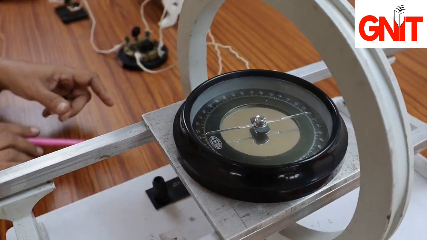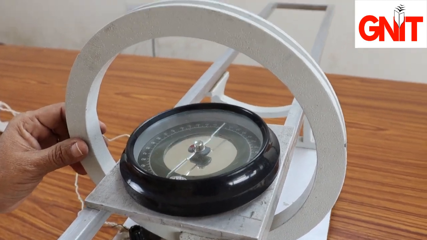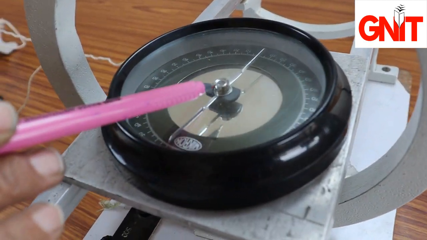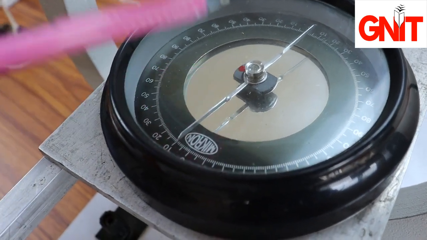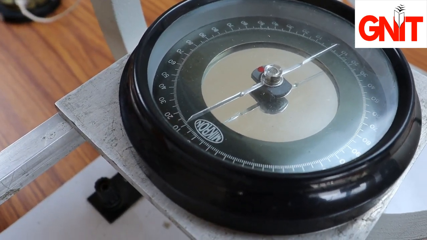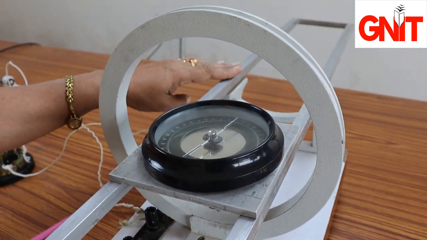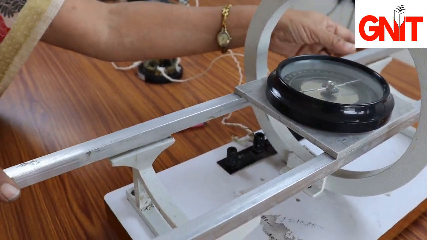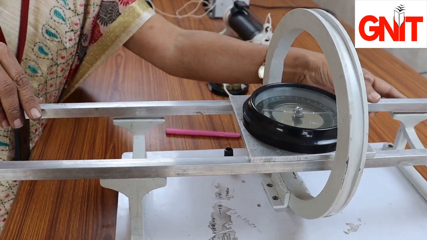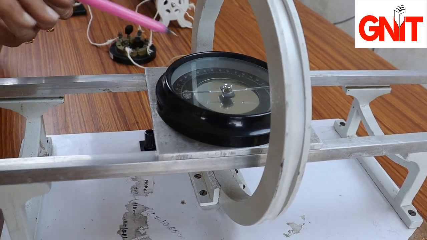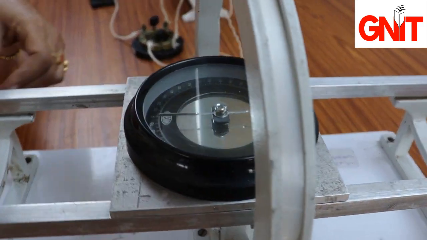The initial setting for this instrument is that you have to align this magnetic needle along the frame of this circle. For that, there are two arms of this instrument, and you rotate these arms so that the needle is aligned in the plane of this circle.